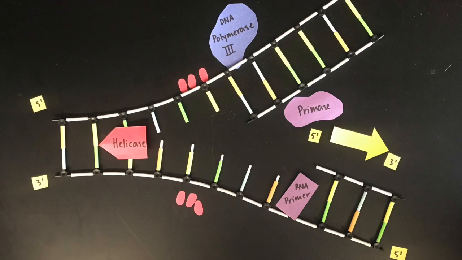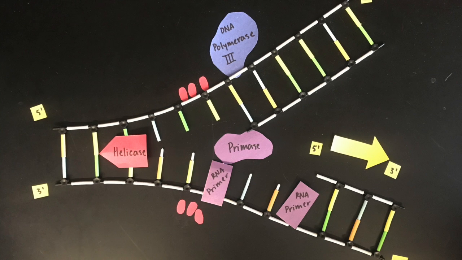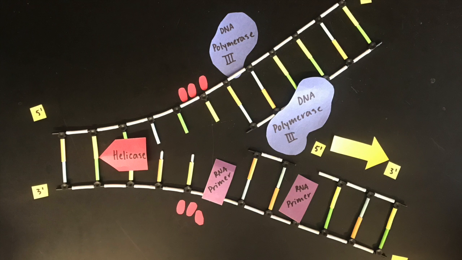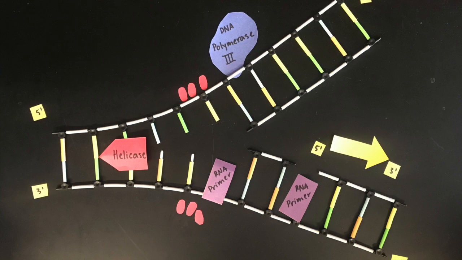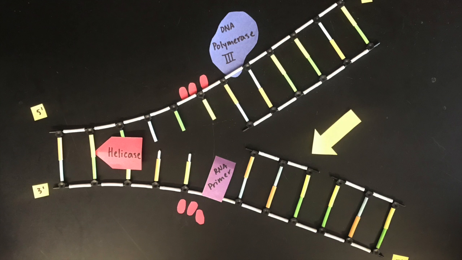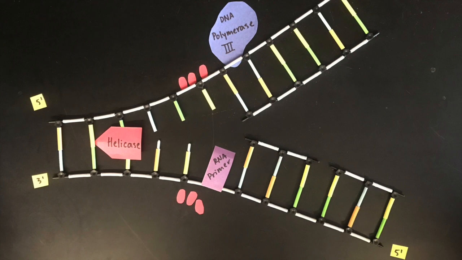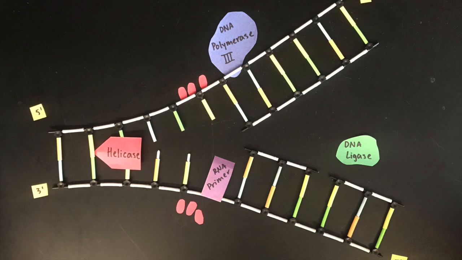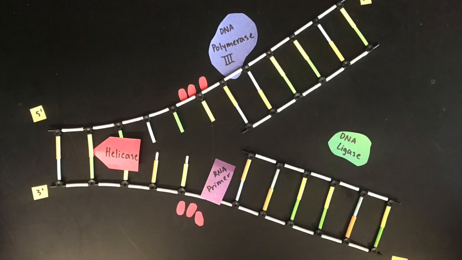The second fragment is primed, and DNA pol III adds nucleotides, creating the second fragment, and detaches after reaching the next RNA primer. To connect all the Okazaki fragments, DNA ligase joins the sugar phosphate backbones of all the Okazaki fragments into a continuous strand of DNA.